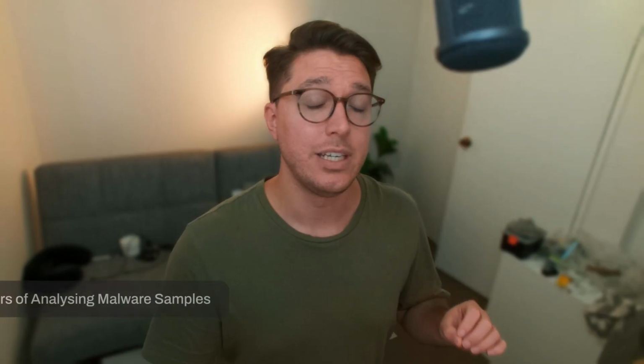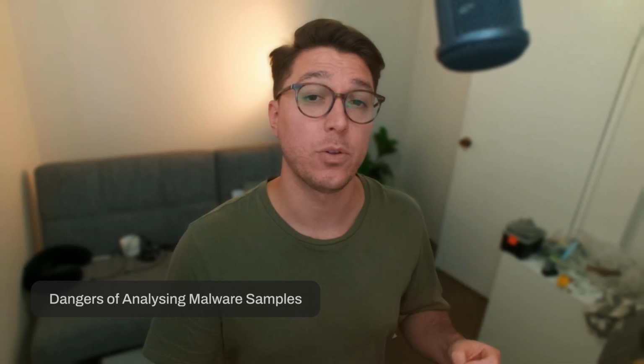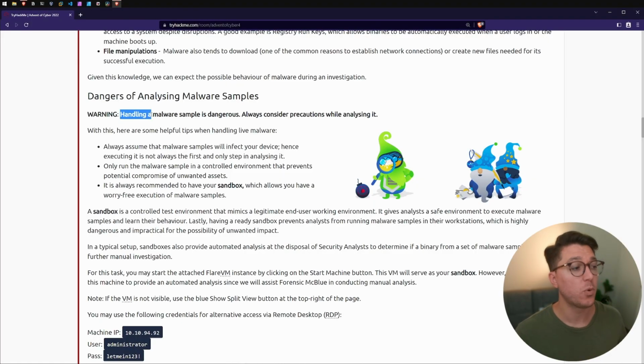Next section, dangers of analyzing malware samples. We have a big warning here saying handling a malware sample is dangerous. Always consider precautions while analyzing it. Honestly, I've wanted to do malware analysis, but I have always been fearful of something going wrong because it is dangerous, especially if it's totally legit real malware.